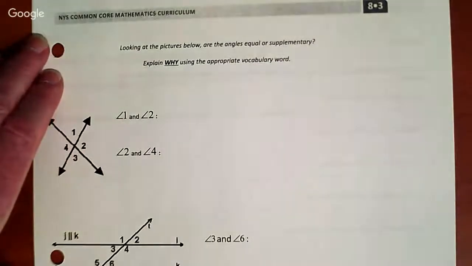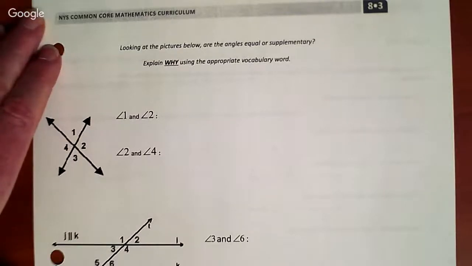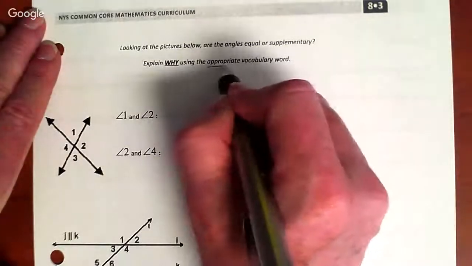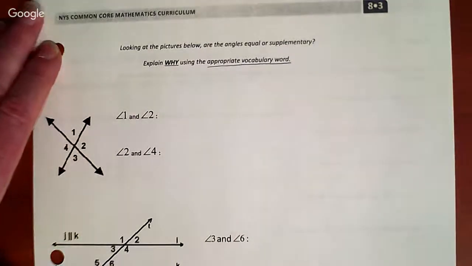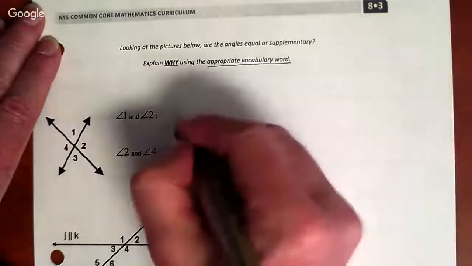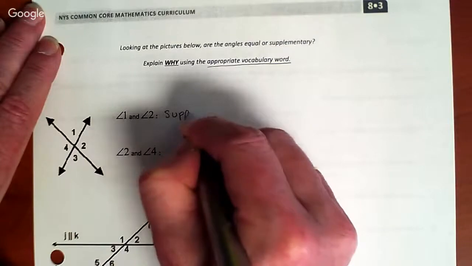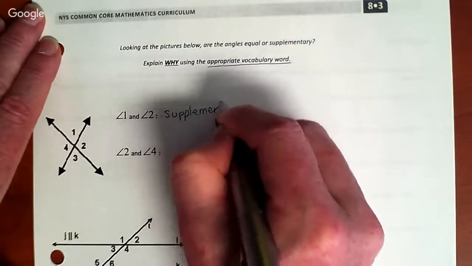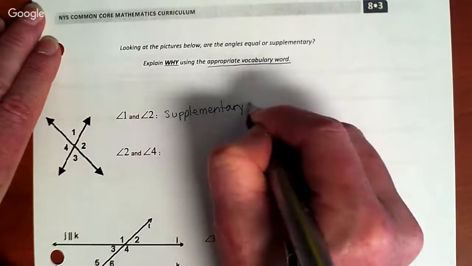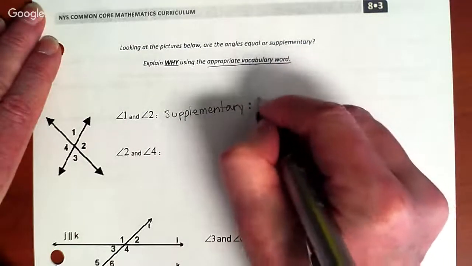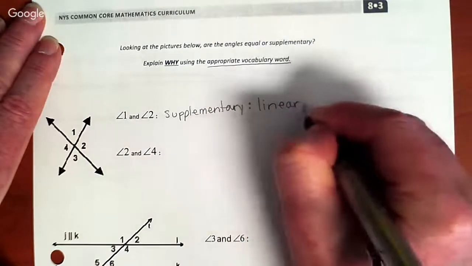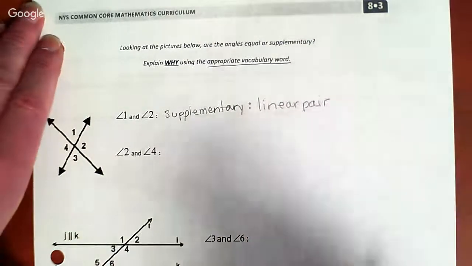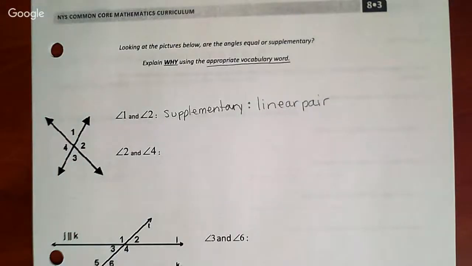Okay. Next, looking at the picture below, are the angles equal or supplementary? And explain why using the appropriate vocabulary word. Okay. So in other words, 1 and 2, they are supplementary. Okay. And that is because they are a linear pair. Okay. And that's what we are using.